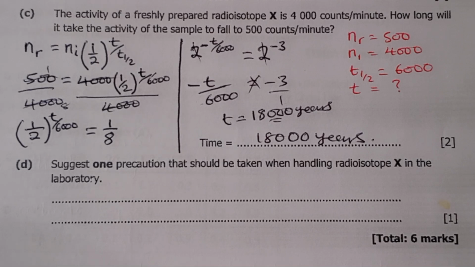Part D, suggest one precaution that could be taken when handling radioactive isotope X in the laboratory. Number 1, always wear protective clothing.